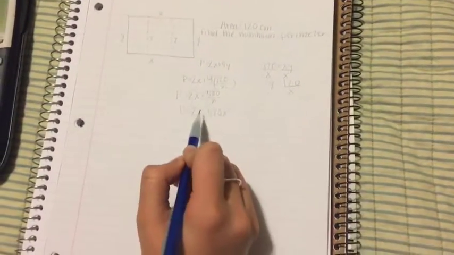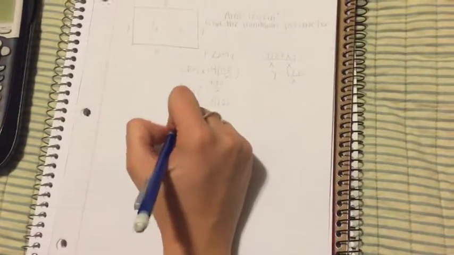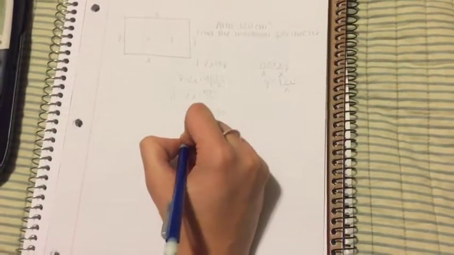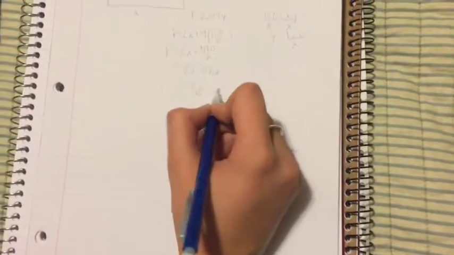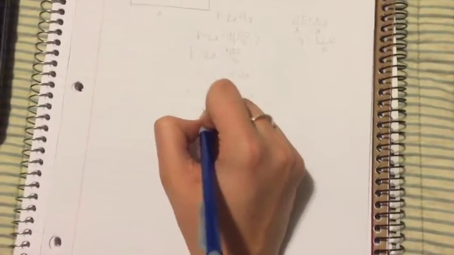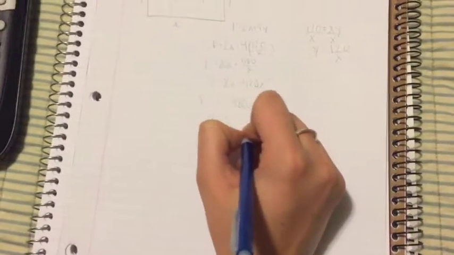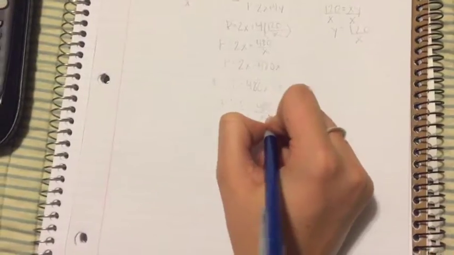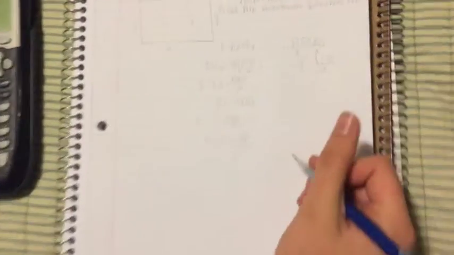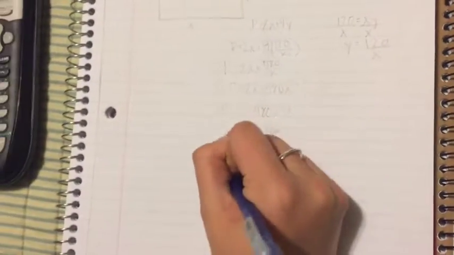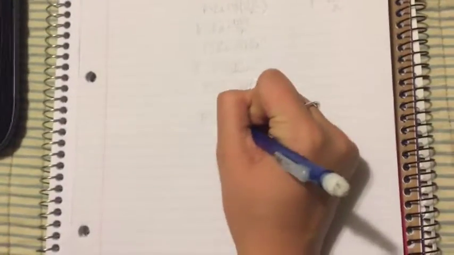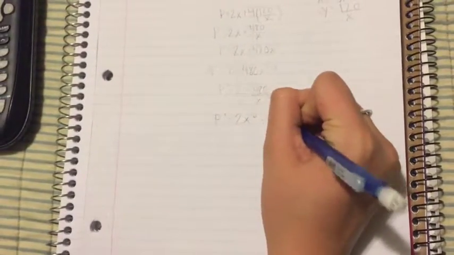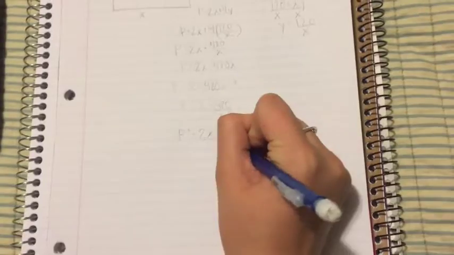Alright, now that we've got this, we're going to take the derivative of that. So we're going to get 2 minus 480x to the negative 2. And now we can't have that negative exponent up there, so we're going to move that back down to the bottom, just like so. Okay, so now we are going to butterfly. So P prime equals 2x squared minus 480 over x squared.